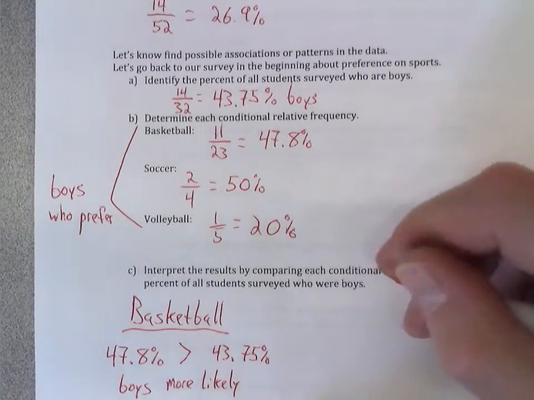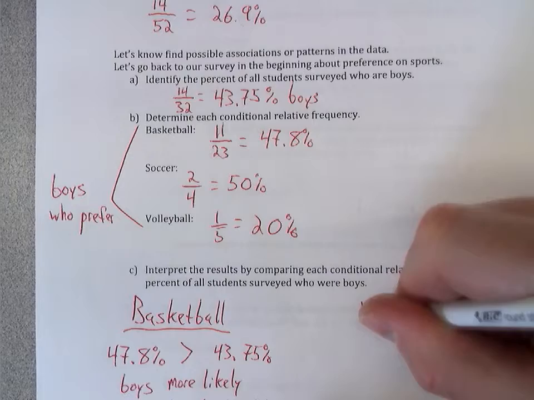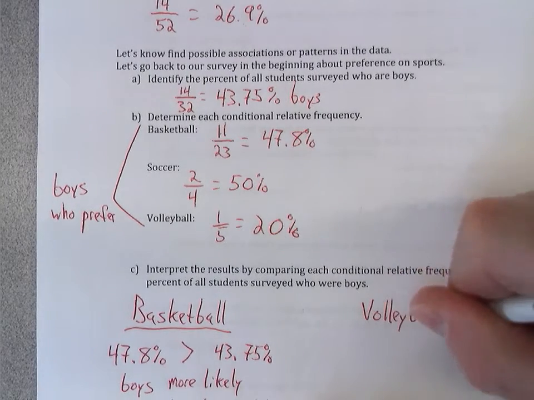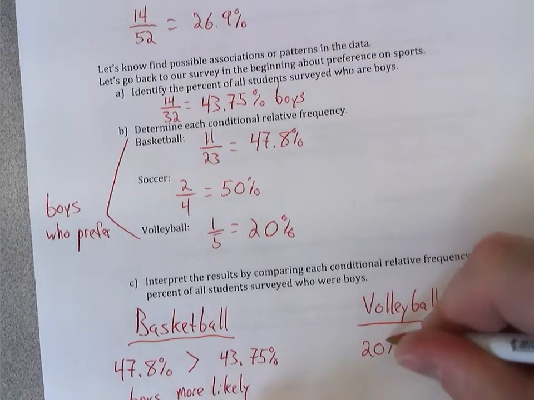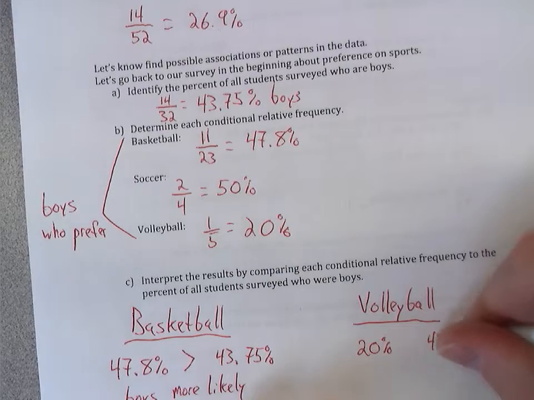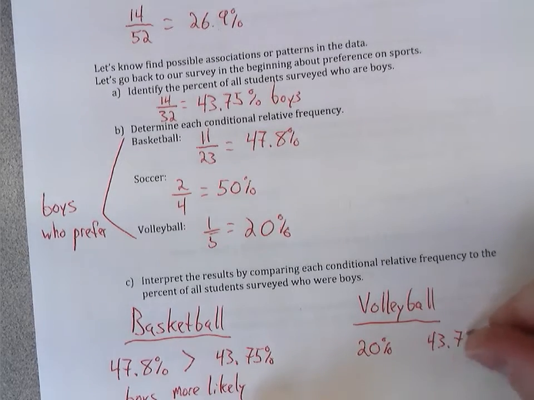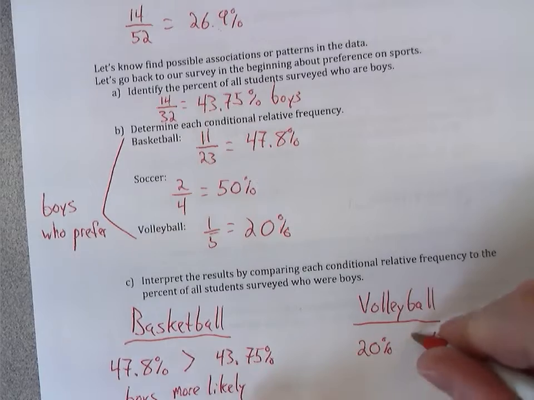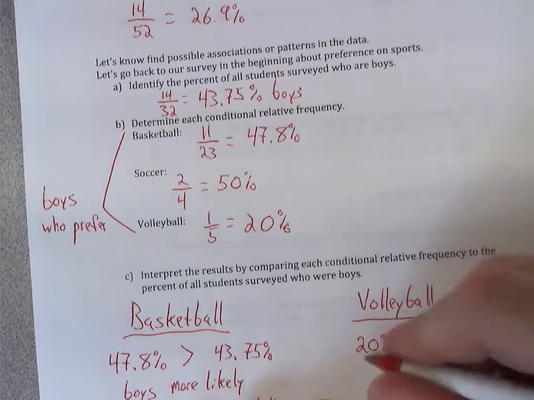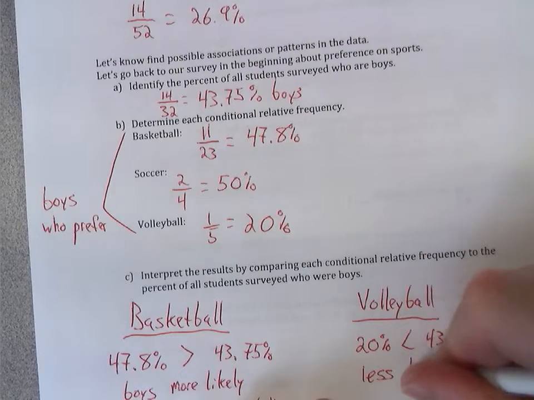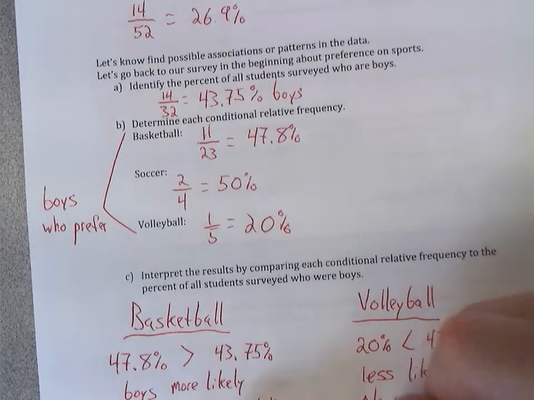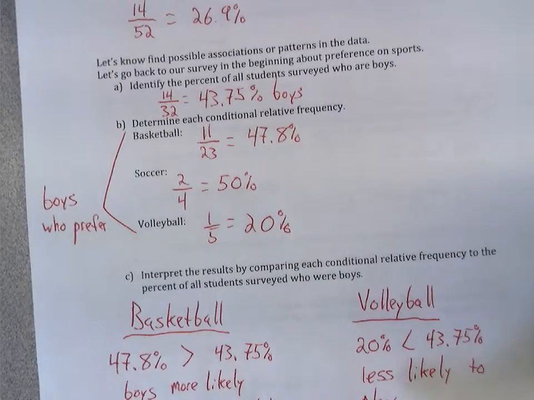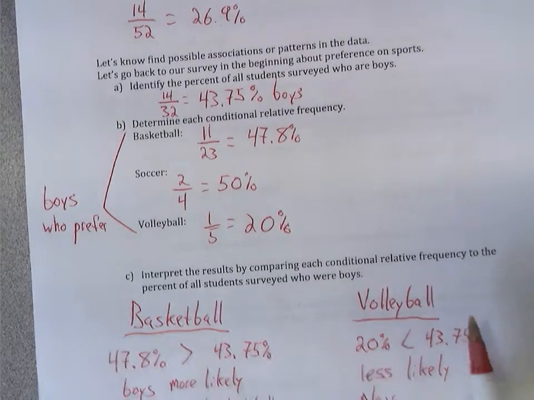Okay, let's look at just volleyball though, and we can do this with soccer too. If we look at volleyball, 20% of the boys preferred volleyball versus 43.75% of the total group being boys. So 20% is less than. So that means the boys are less likely to play. And then you could kind of come to the conclusion, well, the boys are less likely to play volleyball, whereas girls are perhaps more likely to play.